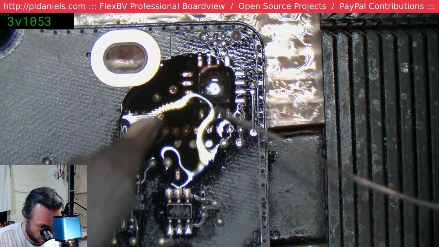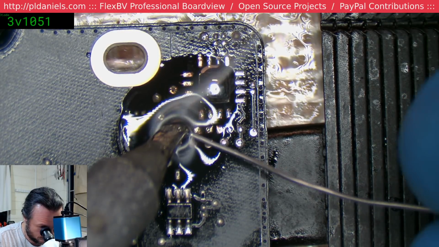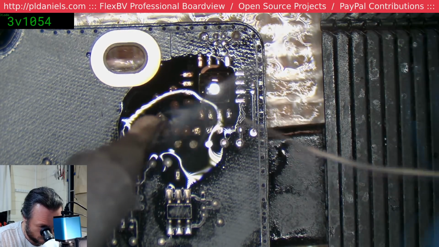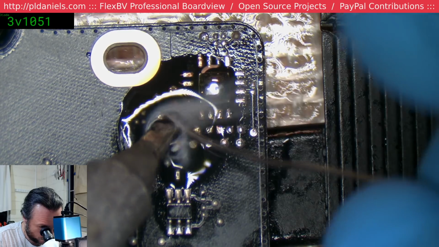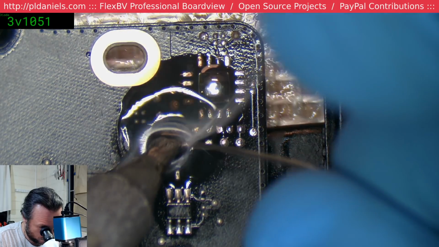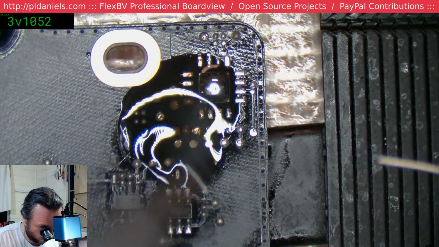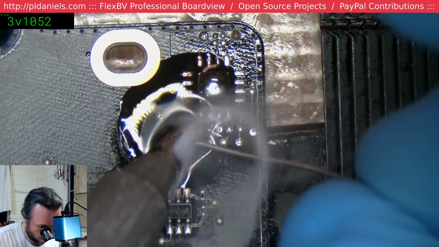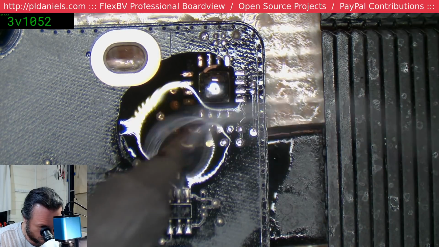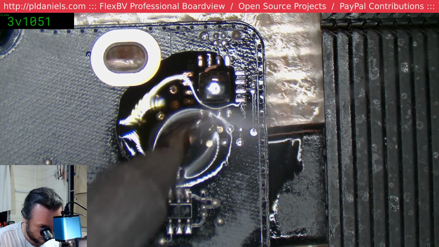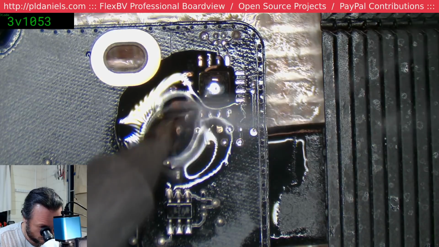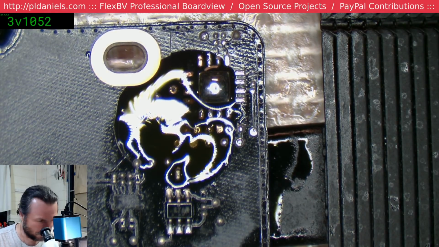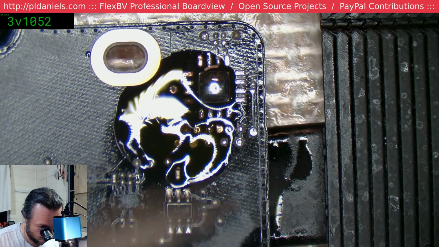I'm having a hard time getting these stumps to come to life. I don't know what this was corroded with, but it's actually very reluctant to revitalize. I might have to drop a few milliliters of hydrochloric acid on here. I'll get it going.